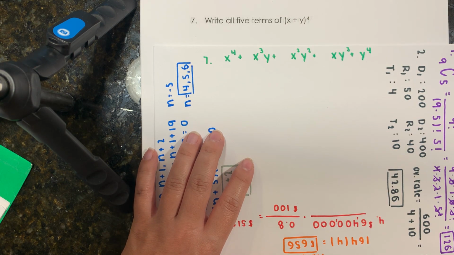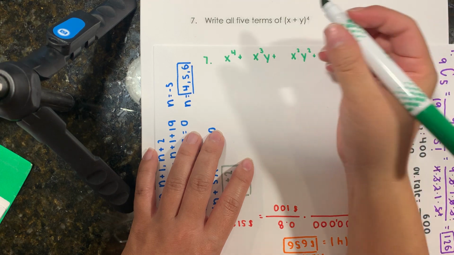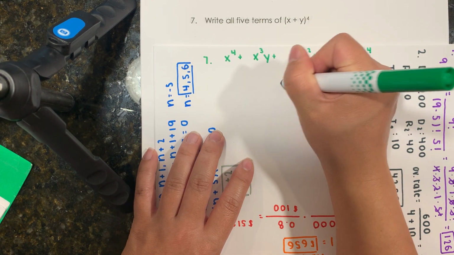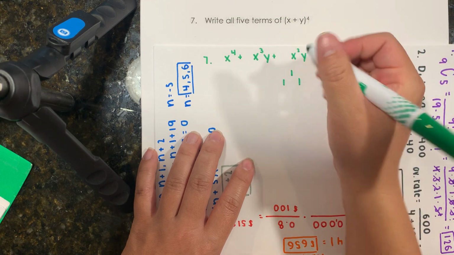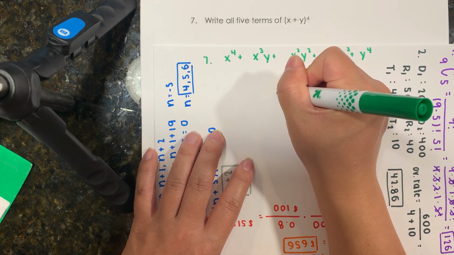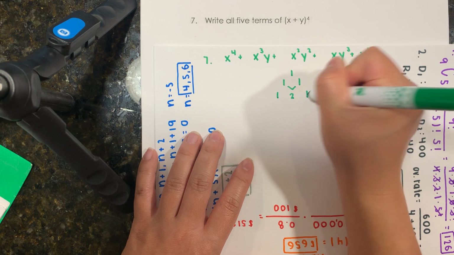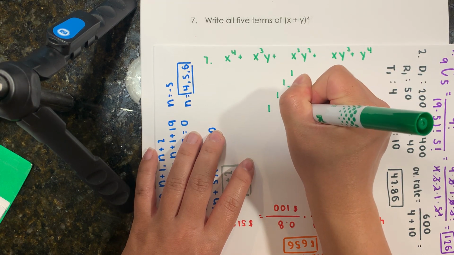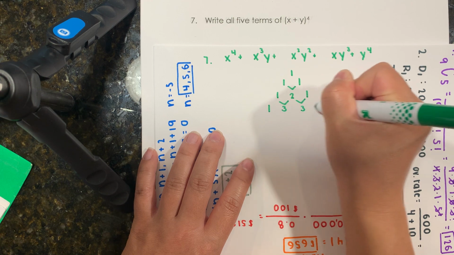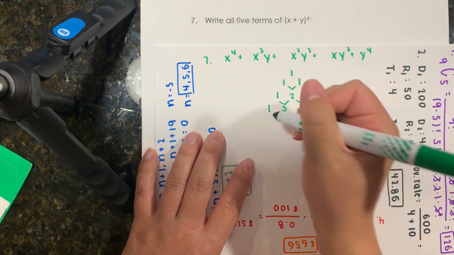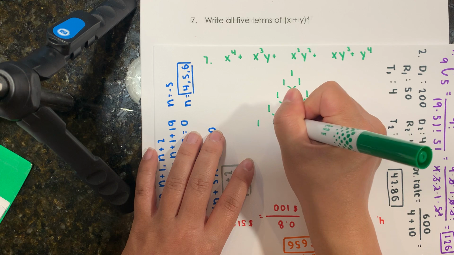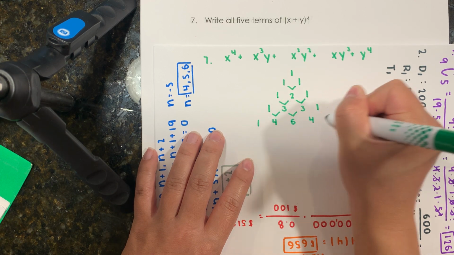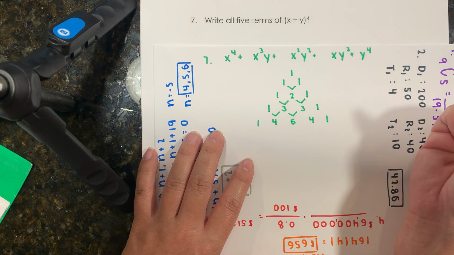Now I have to find those coefficients. So when I'm starting with Pascal's triangle, I start with 1, and then 1 and 1. This would be to the power of 0 to the power of 1. Then I'm going to add down. So this would be 1, 2, 1. Outside is always 1. Add those. 3, 3, 1. Adding again, 3 plus 1 is 4, 3 plus 3 is 6, then 4 and 1.